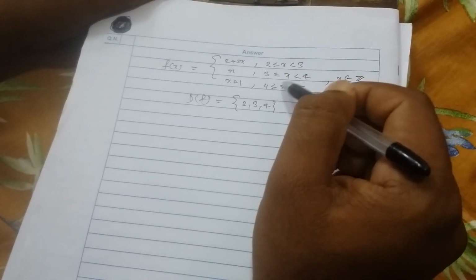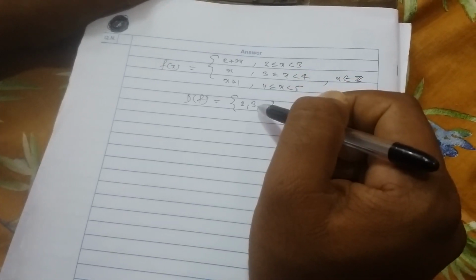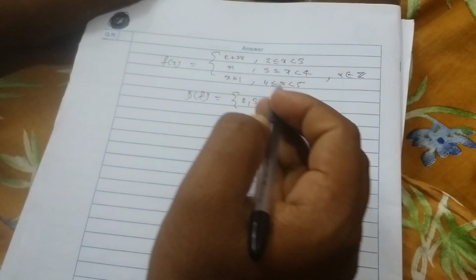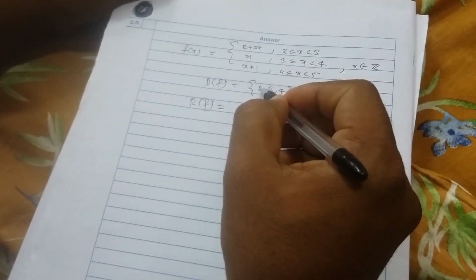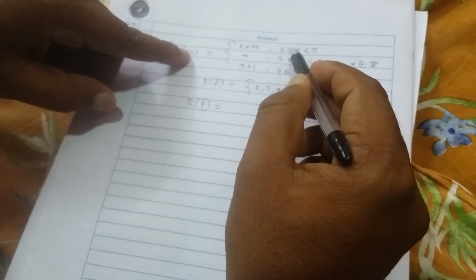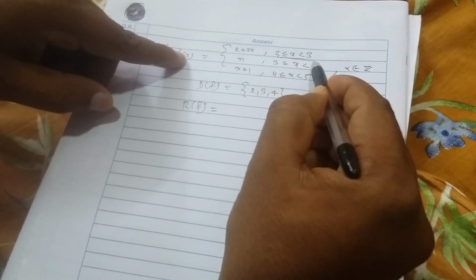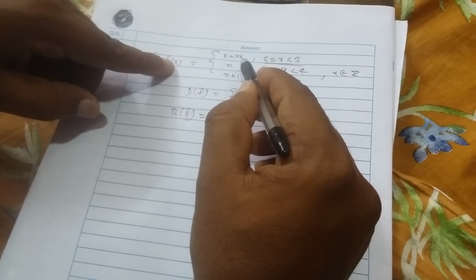So the domain of this function is all integers involved from here to here: 2, 3 and 4. That's the domain of the function. Now we are going to discuss the range. The range of function f is, first of all, substitute x equal to 2 in the function. It will be f(2). And where does 2 lie? 2 lies here. So we are going to substitute x equal to 2 here.